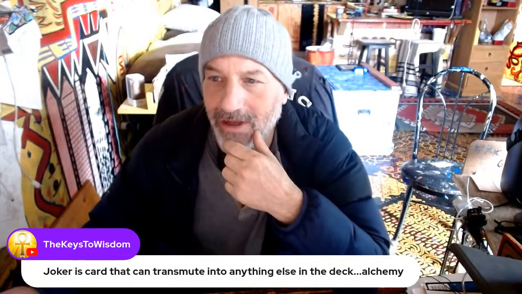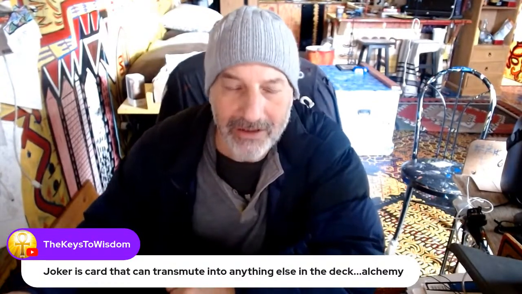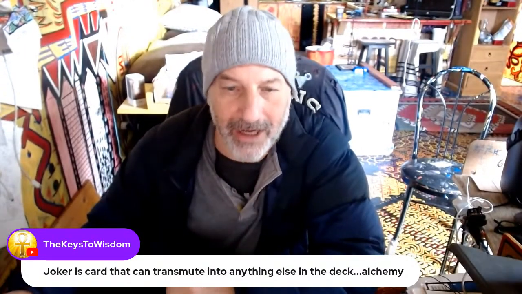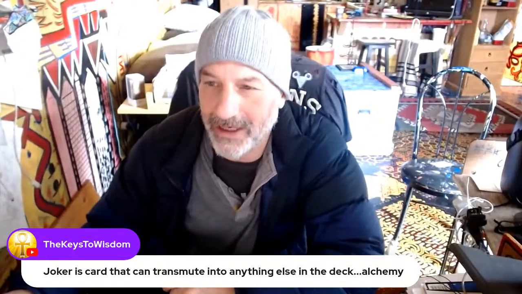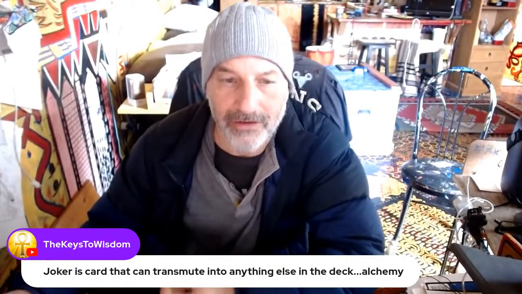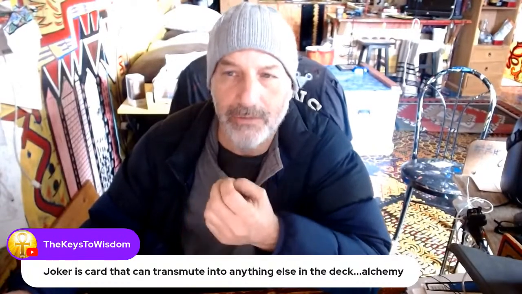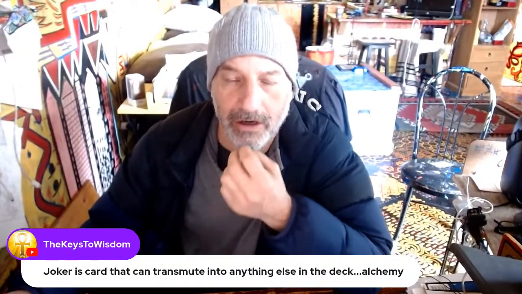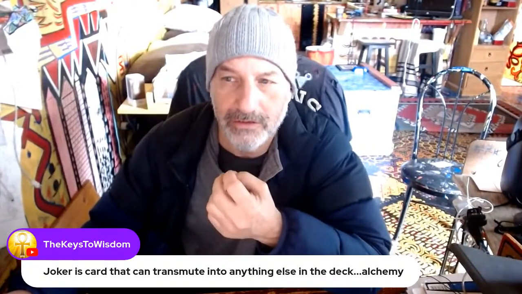Thank you very much. I forgot about that. Yes, the Joker can be any other card. Right. The Joker can be any other card. So the Joker value is 13 plus itself, equaling the 14th card. There are two 14th cards. There are two of them.